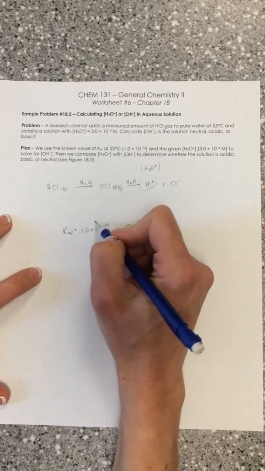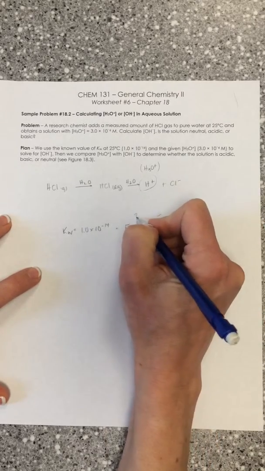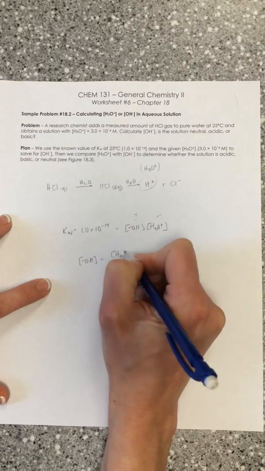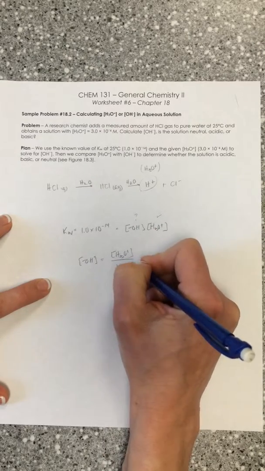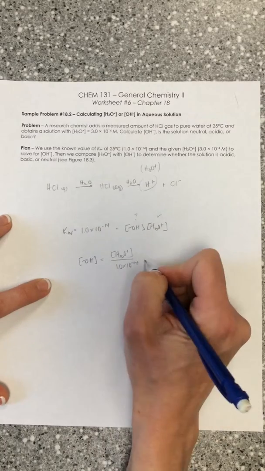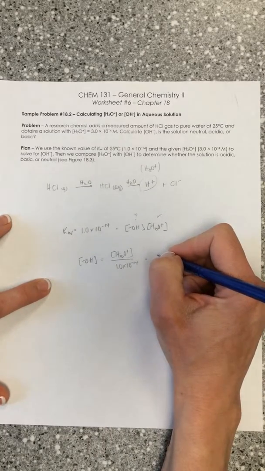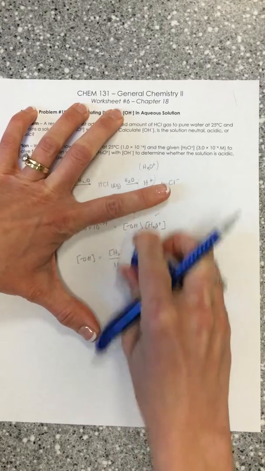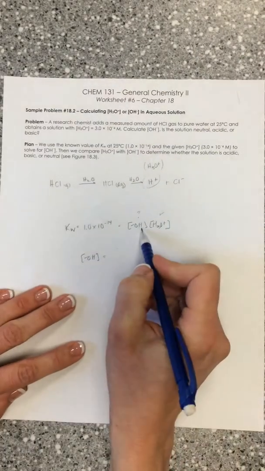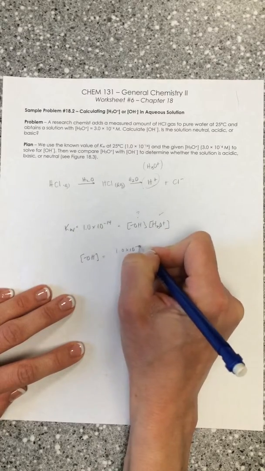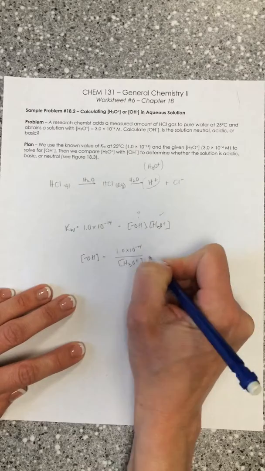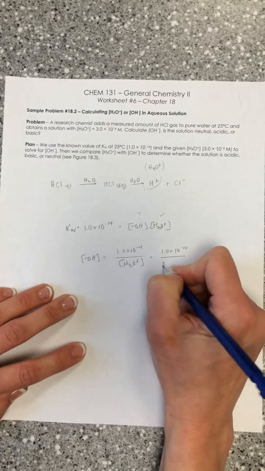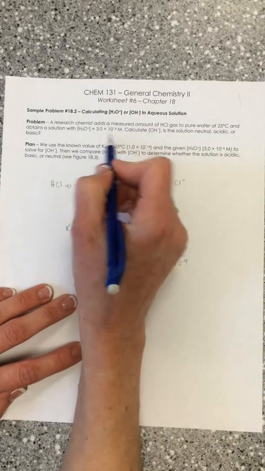This problem tells us that we're given H3O plus concentration and we want to find OH minus. To solve for OH minus concentration, we're just going to rearrange this equation. Oh, I got this wrong. Sorry about that. If we're solving for OH, we're going to have 1 times 10 to the minus 14th over our H3O plus concentration. Apologies for that. Now when we put in our H3O plus concentration, we have 3 times 10 to the minus 4th, the value that's given to us.